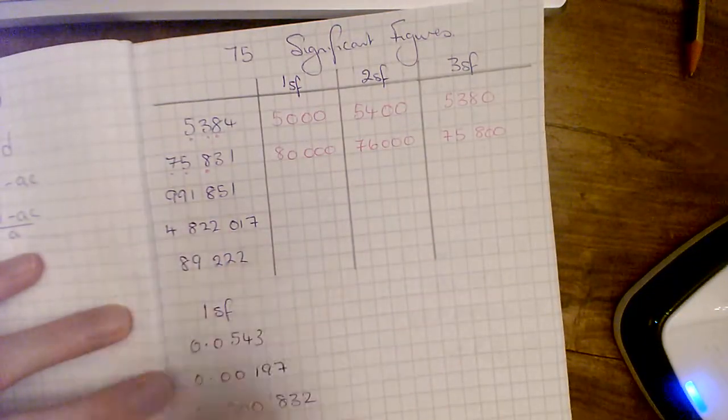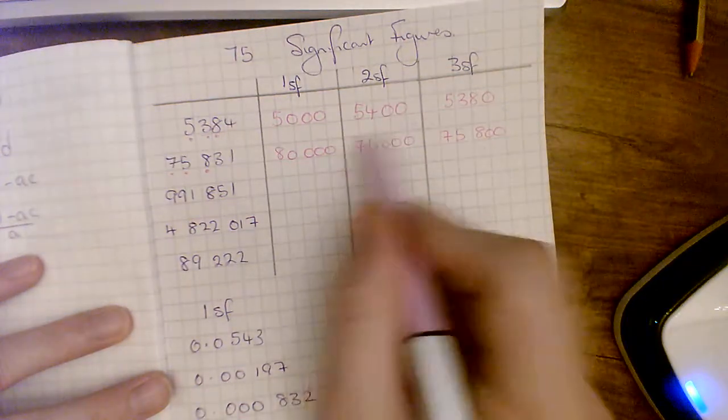Next one, I don't like the colour of that pen, I'm just going to change back to purple, although it would be nice to have a different colour.